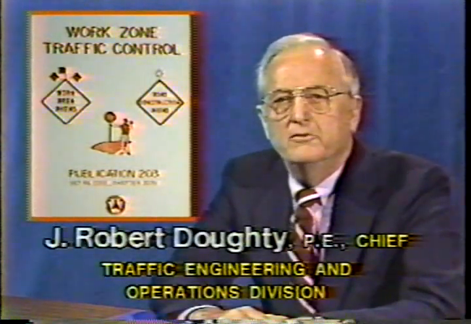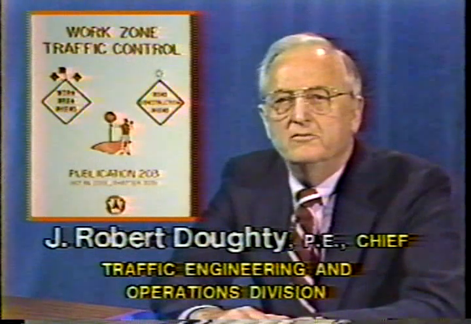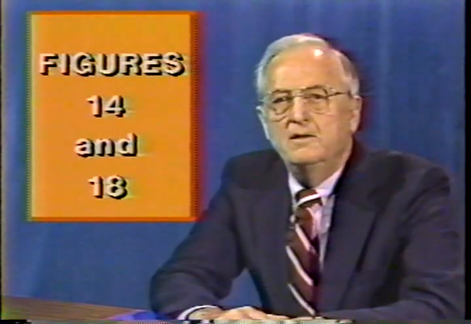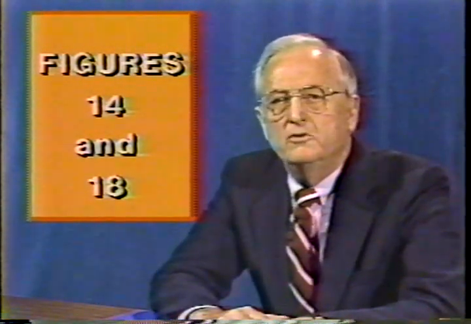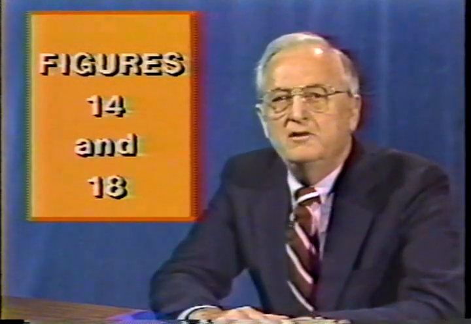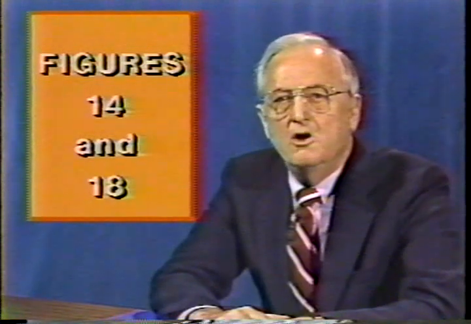The purpose of this program is to emphasize the importance of correctly setting up work zone traffic control on short-term operations. This particular program will deal with the actual short-term setups of Figure 14, a stationary short-term operation on a 3-lane two-way roadway with a center lane, and Figure 18, a stationary or slow-moving short-term operation on a divided or one-way highway.